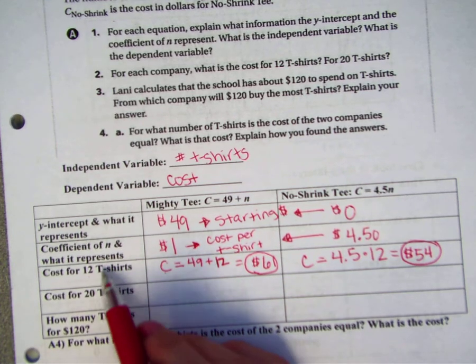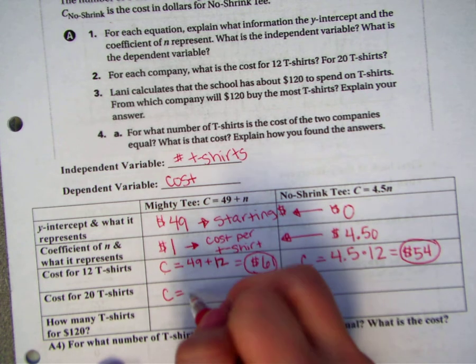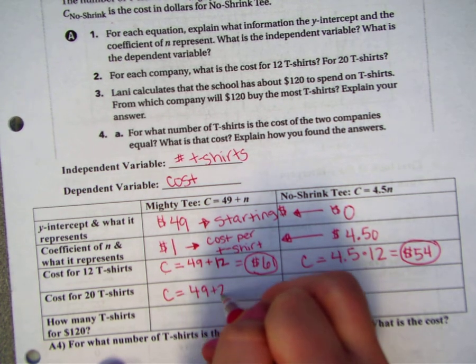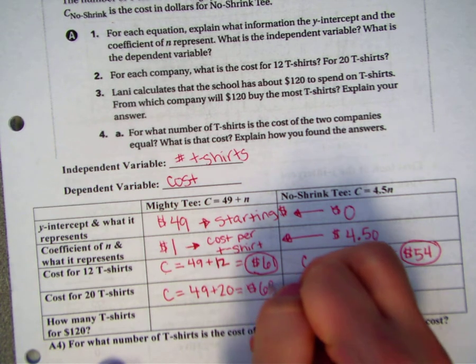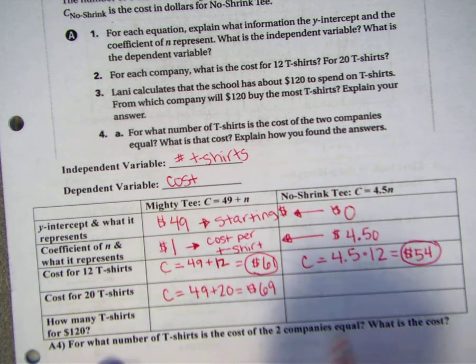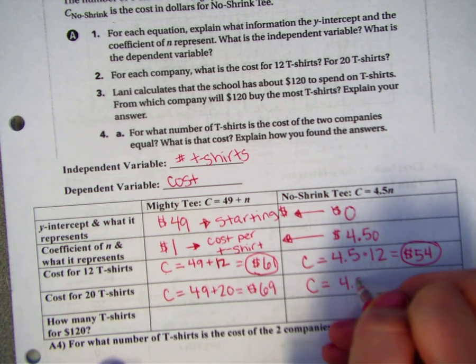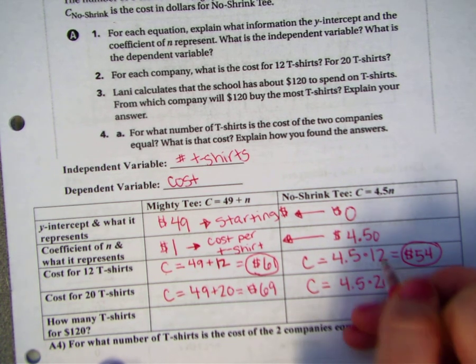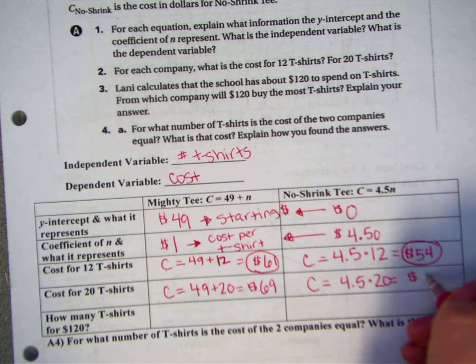Okay, then if we have 20 t-shirts, well, let's see what happens. Well, it's still the number of t-shirts, so I'm gonna plug it in just like the previous problem. So I'm gonna do 49 plus 20 this time, since they're $1 a piece, and so that makes $69. All right, and then for this one, if I plug 20 in, I'm doing C equals 4.5 now times 20 instead of times 12, so it's 20 shirts, and that makes $90.